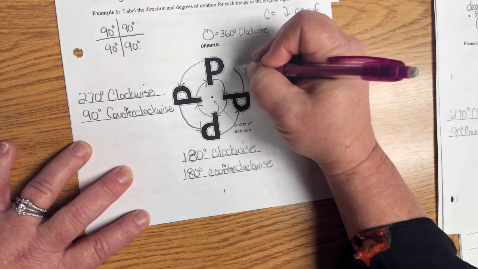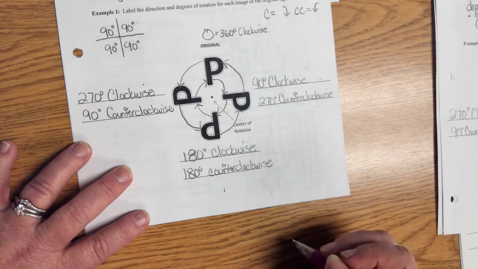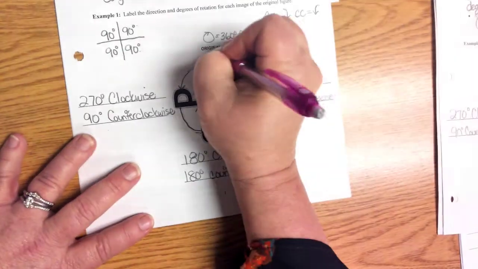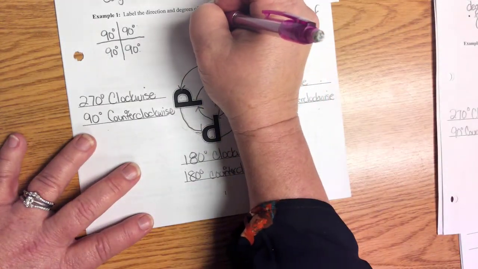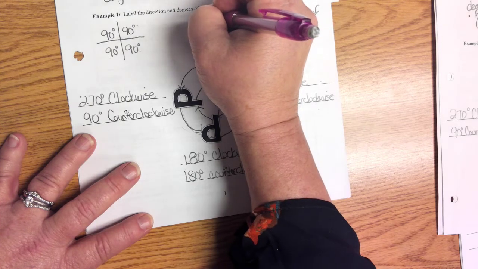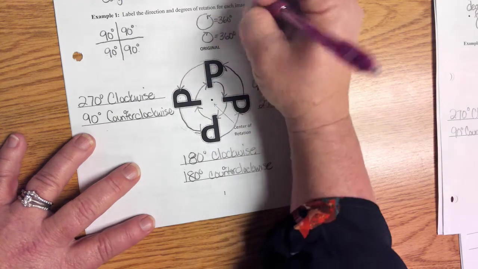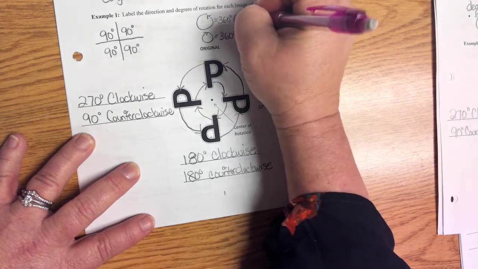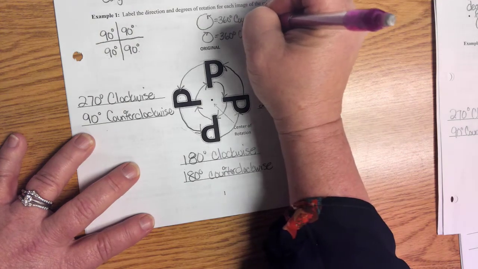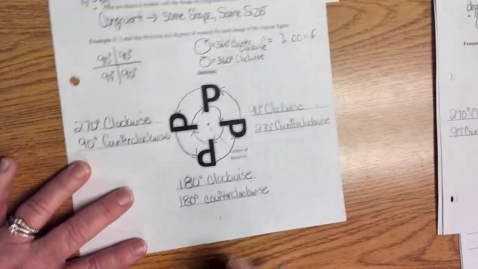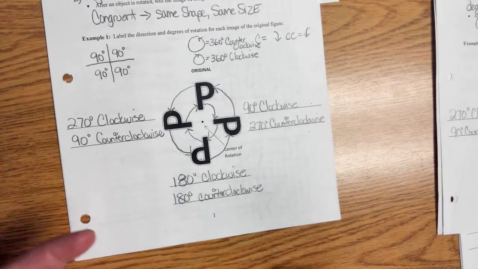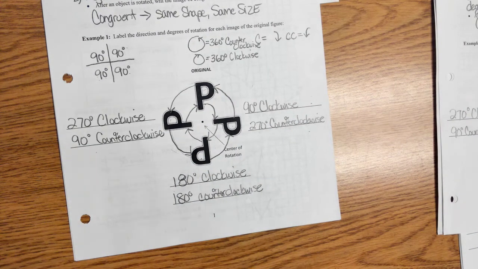All right, if I go one more time counterclockwise, where am I at? So I'm going to put that here, and I'm going to go this way around my circle that I'm going to draw this time. And I'm going to say that is equal to 360 degrees counterclockwise. Okay? So 360 degrees is going to be the same whether you go counterclockwise or clockwise. Everybody got all that?